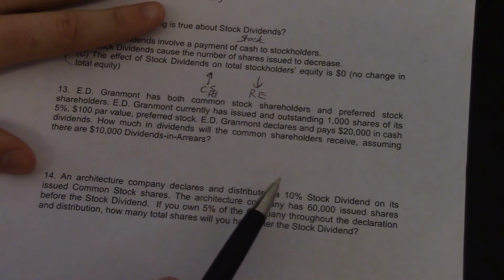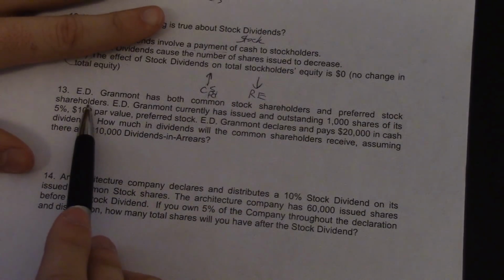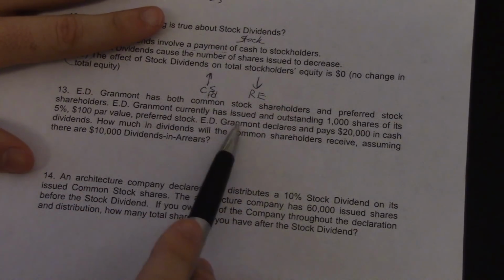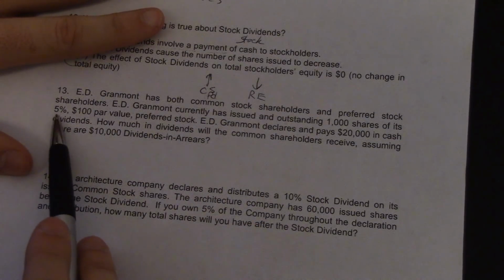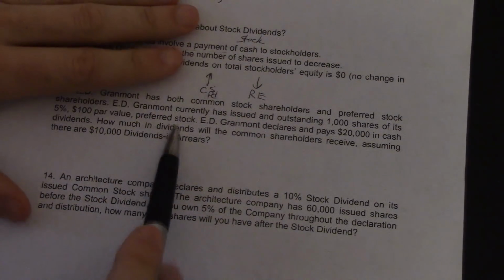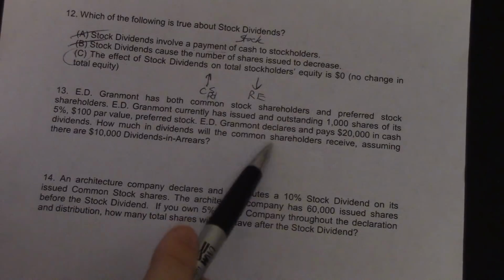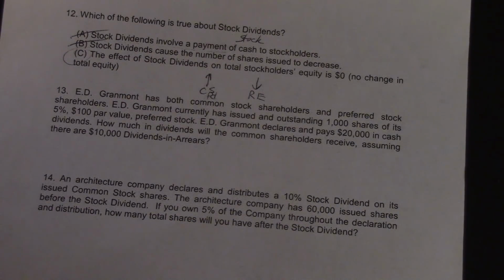Okay, we've got both common stock shareholders and preferred shareholders. The company currently has issued and outstanding 1,000 shares of 5%, $100 par value preferred stock. The company declares and pays $20,000 in cash dividends. How much will go to common shareholders? We're assuming that there are $10,000 in dividends in arrears.